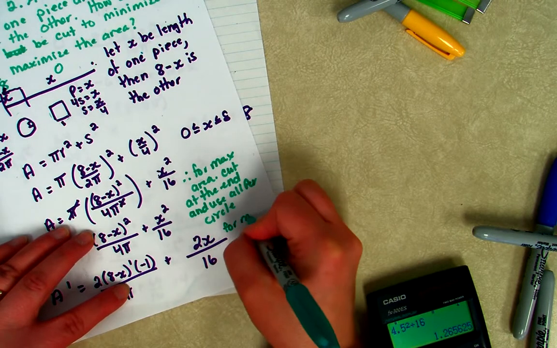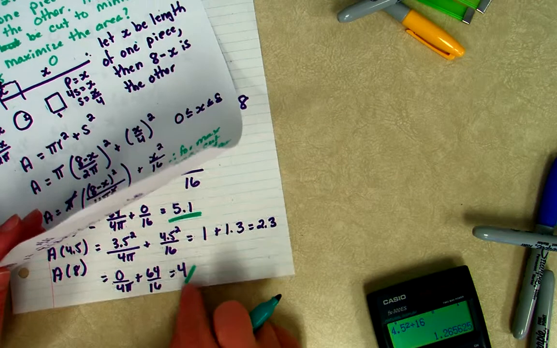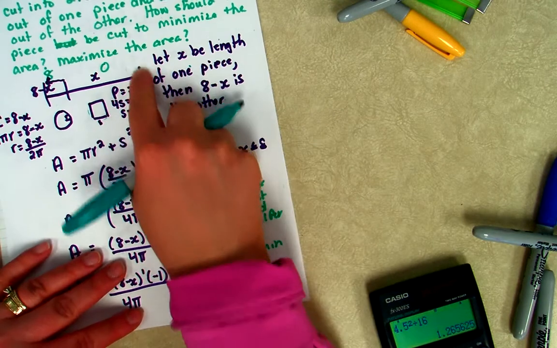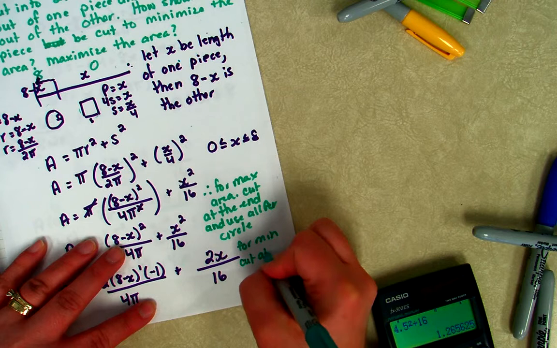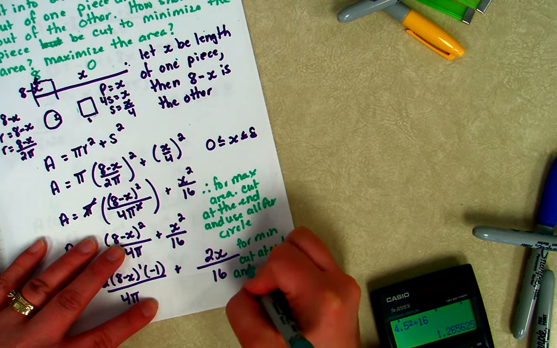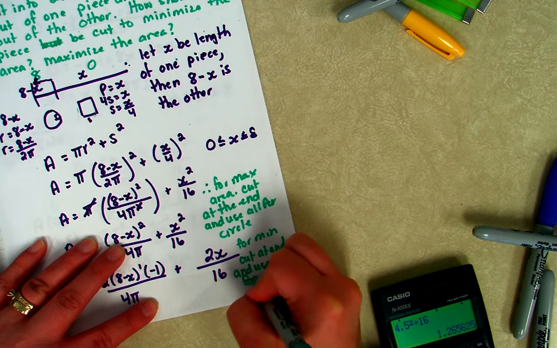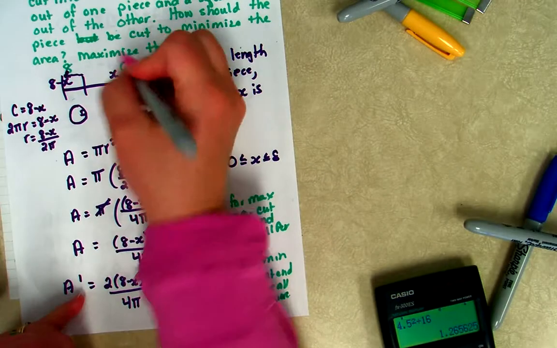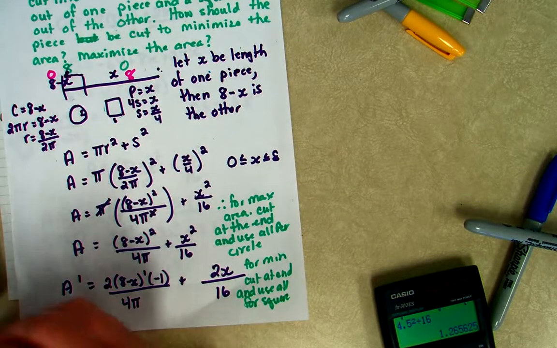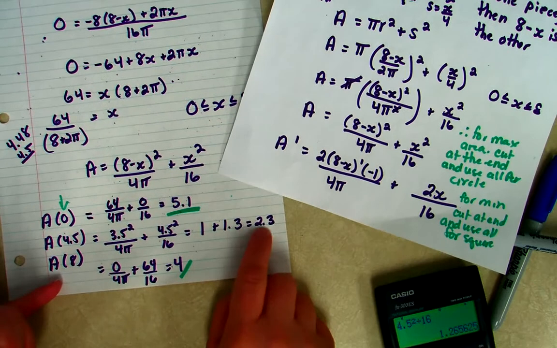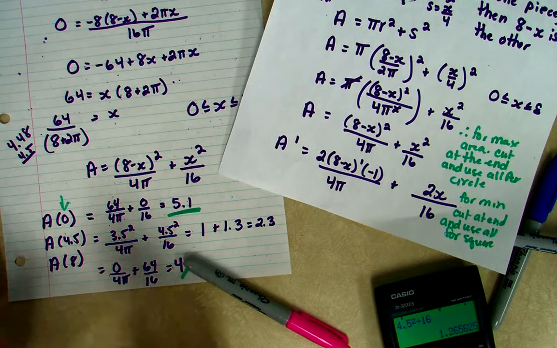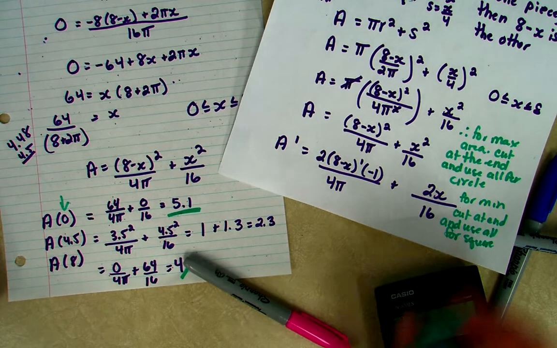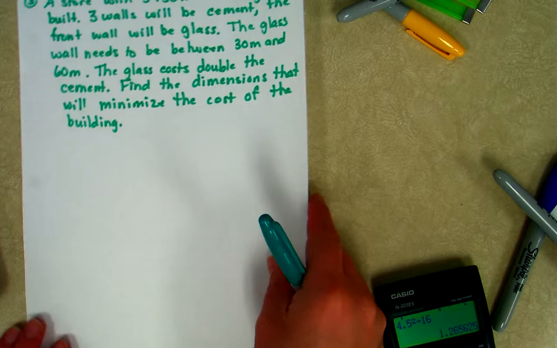For min, we're also going to cut it at an end. We're going to cut it at the other end and use all for square. Because now x is going to be 8 and then that'll give me 0 left over for the circle. The one in the middle actually gave me the middle value and didn't work out at all. A very strange example because it's not really real life, but it's theoretical and it works with the formulas. So we'll look at one more.